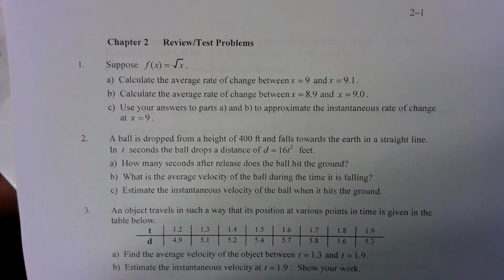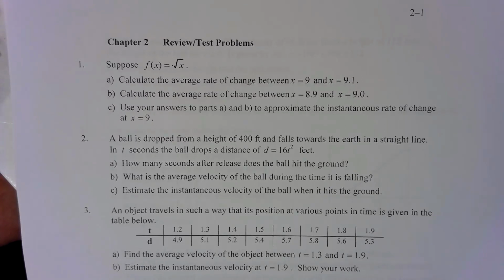Good morning, y'all. No fancy lighting or anything like that, so I'm hoping that the lighting isn't too crazy on this. It's just the light of the room.